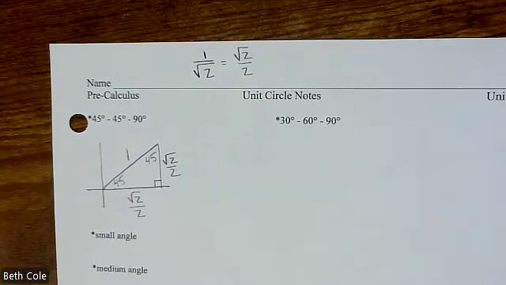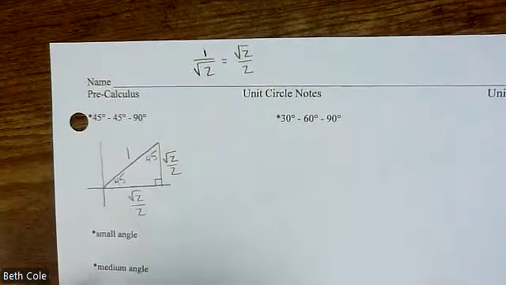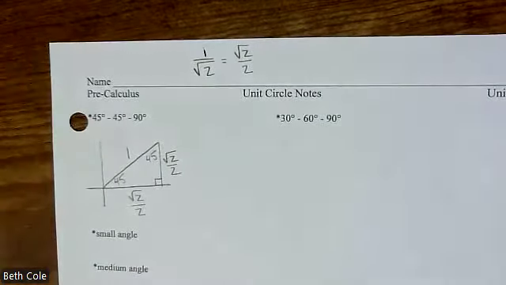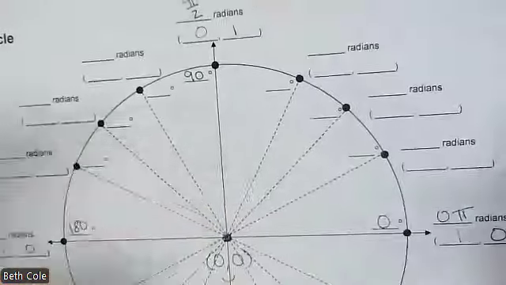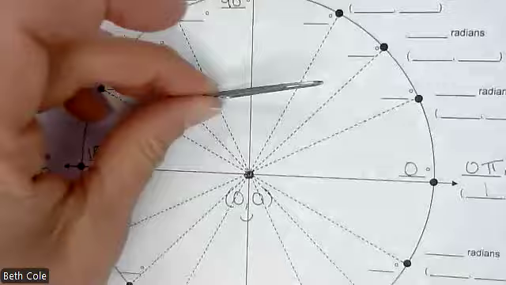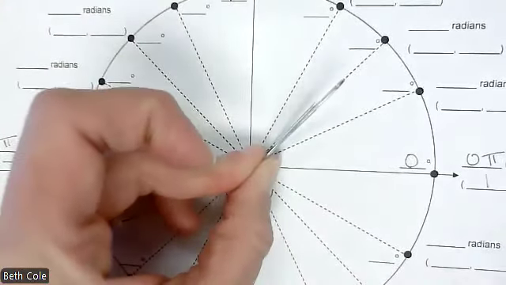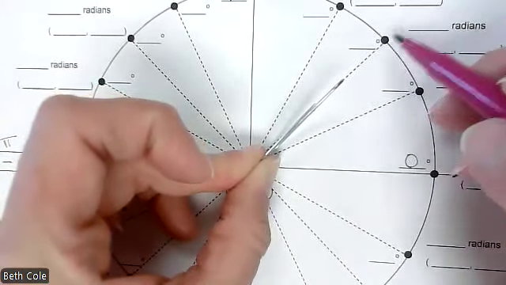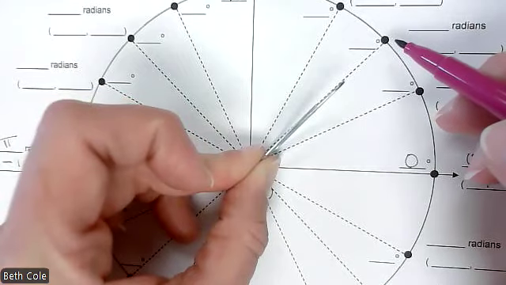So if you want to pick a different color, I already used green, so this time I'm going to do pink. We're going to go back to our unit circle and we're going to fill in all the 45-degree ones. If you rotate to here, this is the one in the middle. Make sure you write it on the correct one. We're going to do all the 45-degree ones.